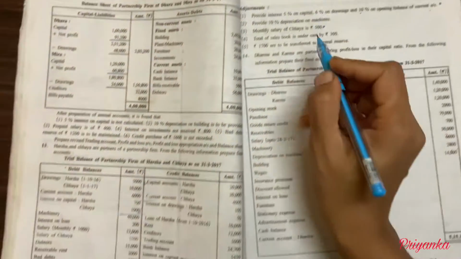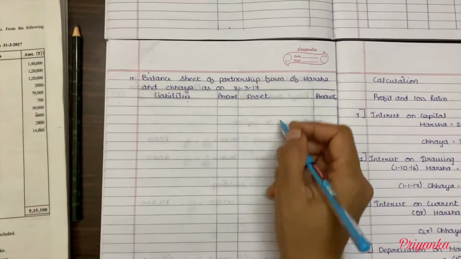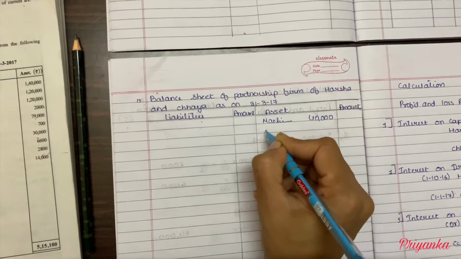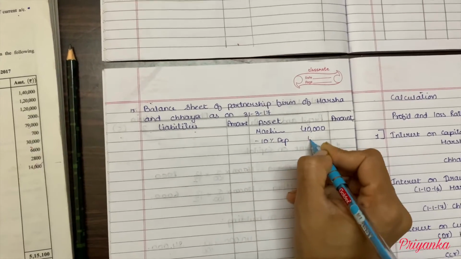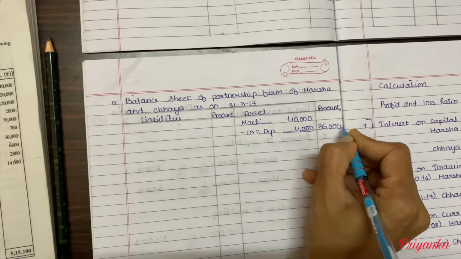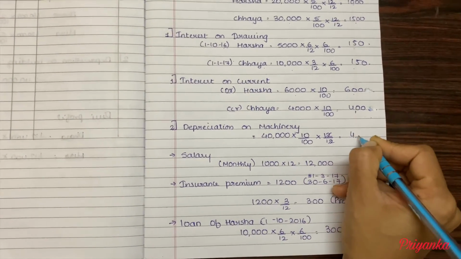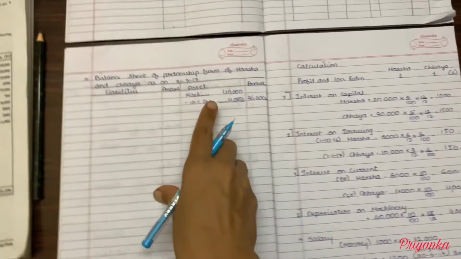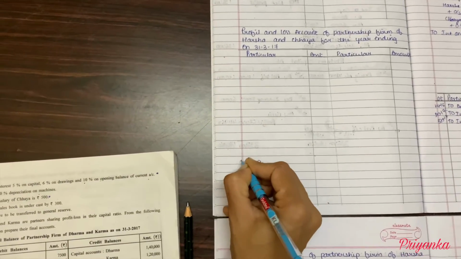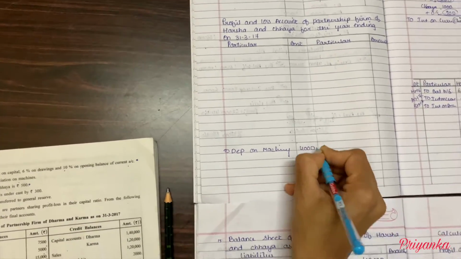Provide 10% depreciation on machinery. First check the machinery amount is 40,000. Here I am on my balance sheet. Take the machinery, that is 40,000. Remove 10% depreciation, that would be 4,000, and outside it would be 36,000. Here also I put the calculation, as there is no date, so here the calculation will be 4,000. Now take this depreciation to the profit and loss debit side. Depreciation on machinery is 4,000.